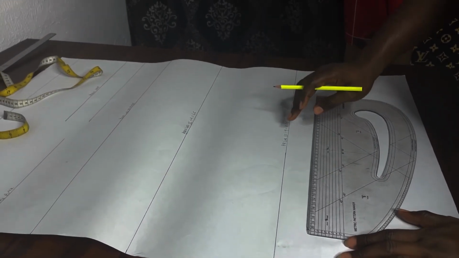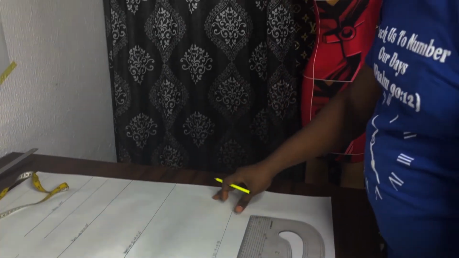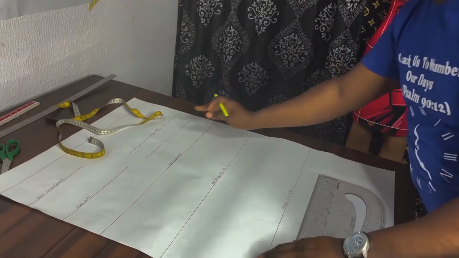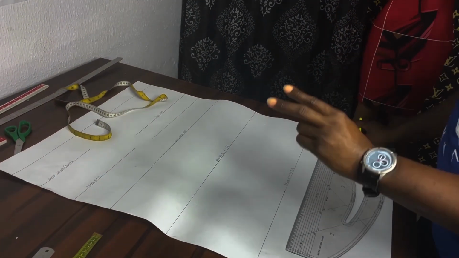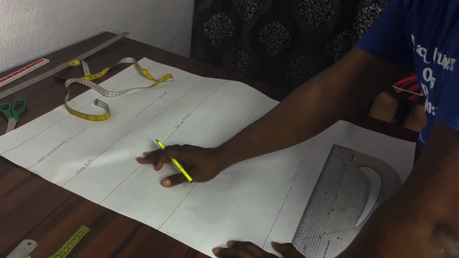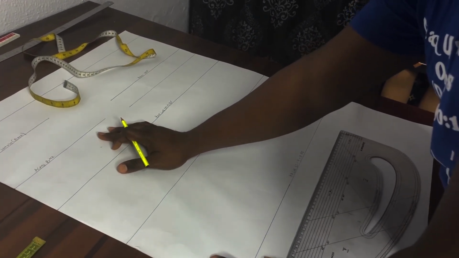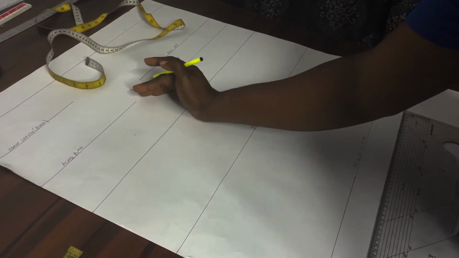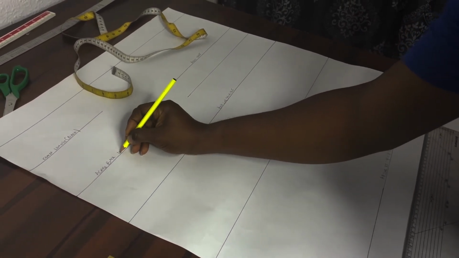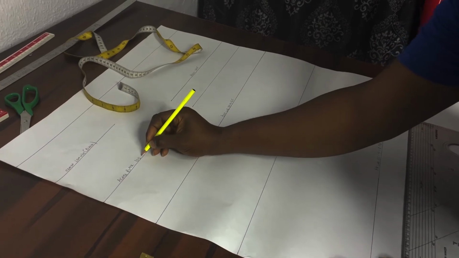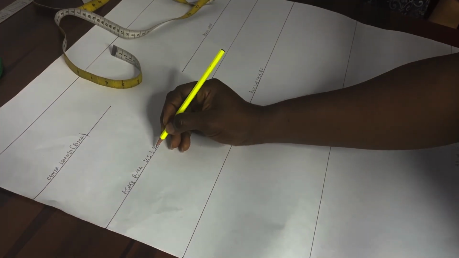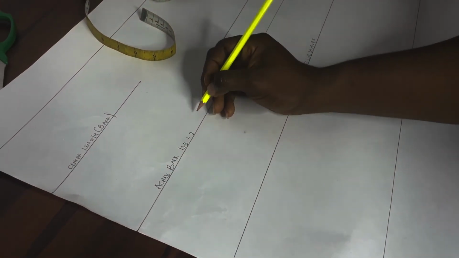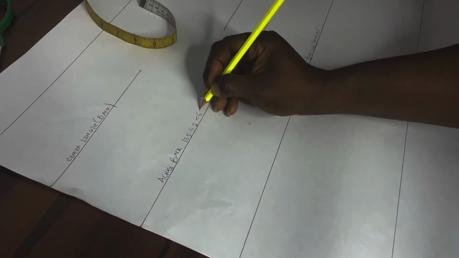Now I want us to note something. For the hip, the waist, and the bust, we divided by 4. But for the upper part, we will not be dividing by 4, but rather by 2. For the across back, our measurement is 13.5 inches, divided by 2 is 6.75.